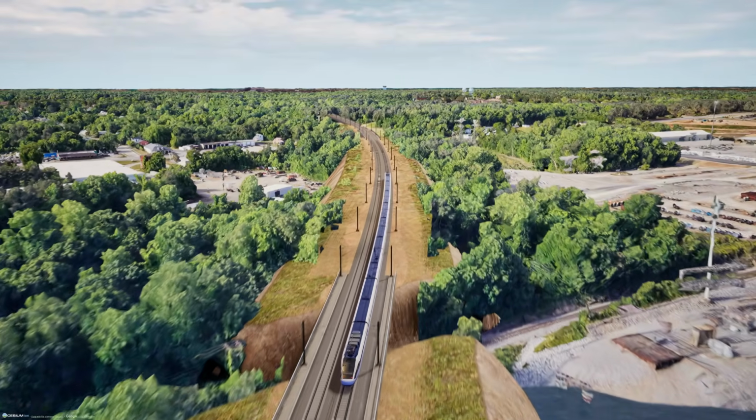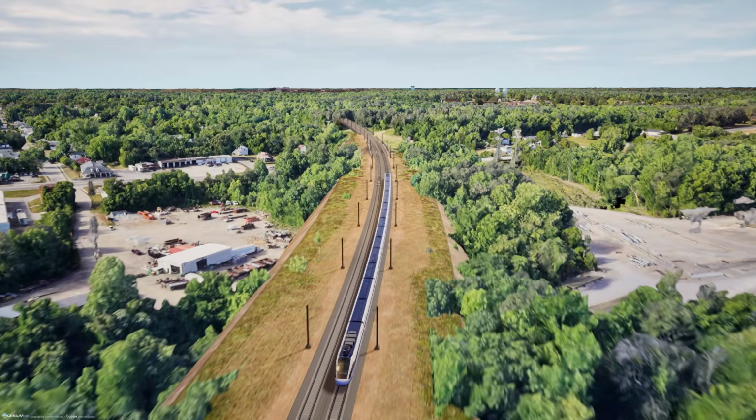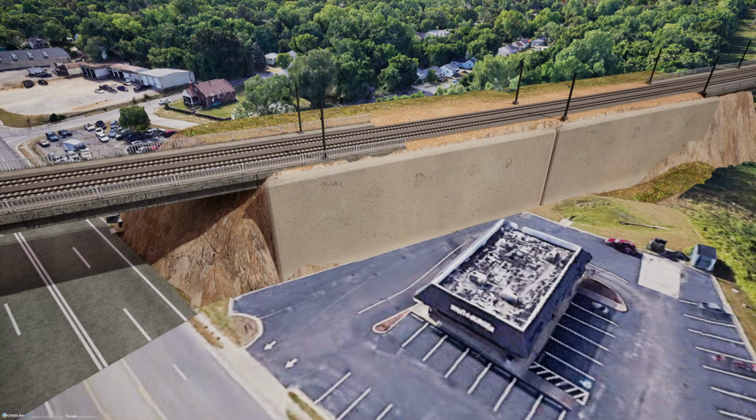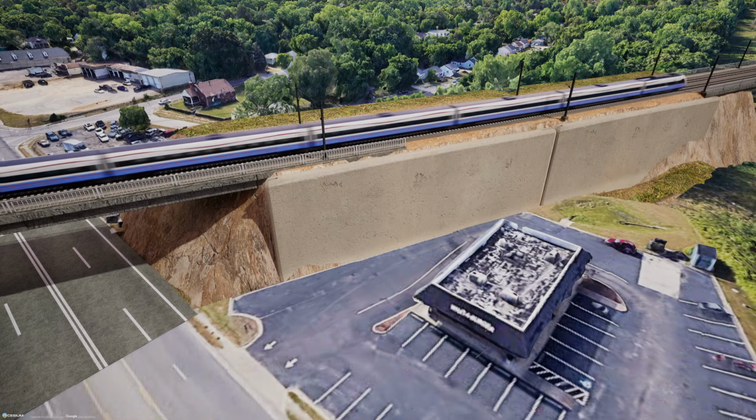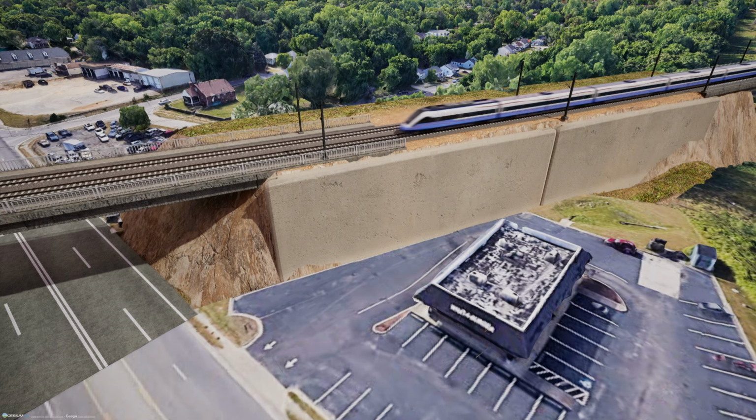And then the big joke in the video is that we just barely missed taking out this Whataburger right here. Right here, this would hook back up with the old Seaboard Airline route.